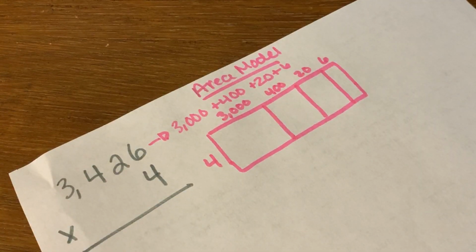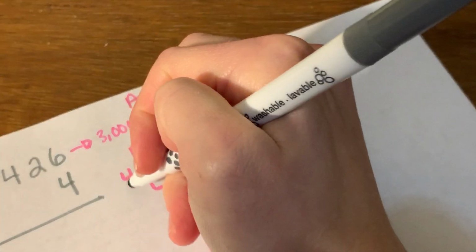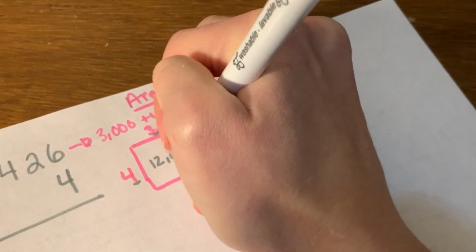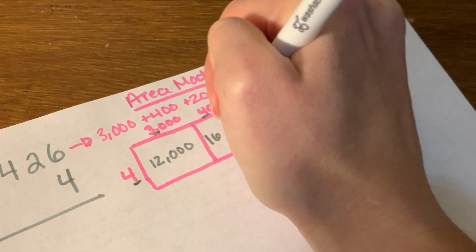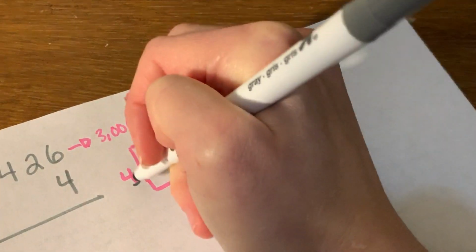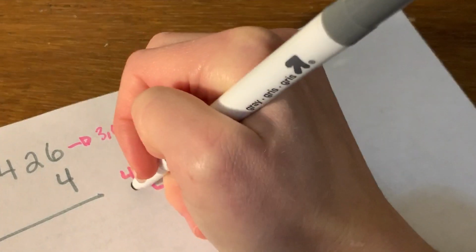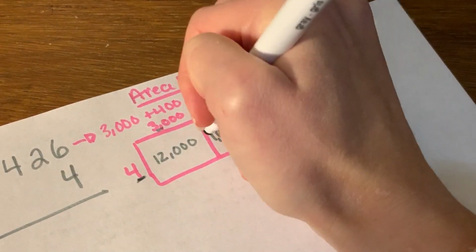Just putting all those things in groups, okay? So 4 times 3 gives me 12. Tack on 3 zeros. 4 times 4 gives me 16. Tack on 2 zeros. 4 times 2 gives me 8. Tack on 1 zero. 4 times 6 gives me 24, and there's no zeros to tack on there.